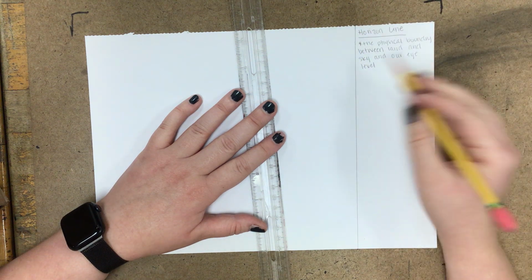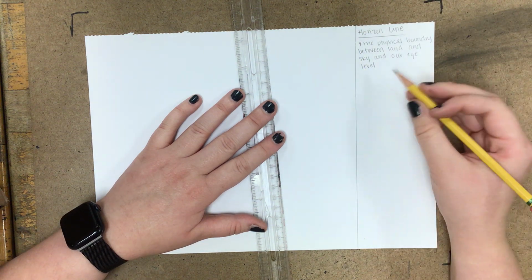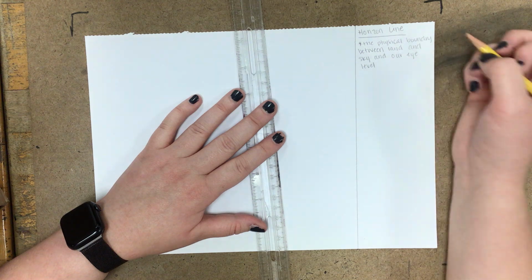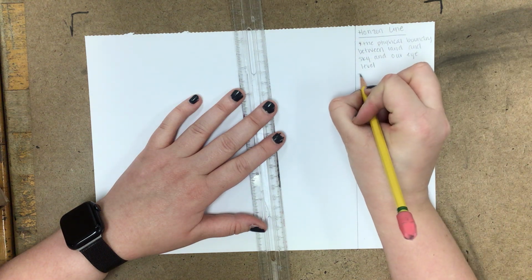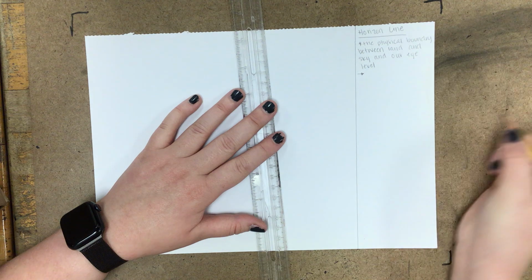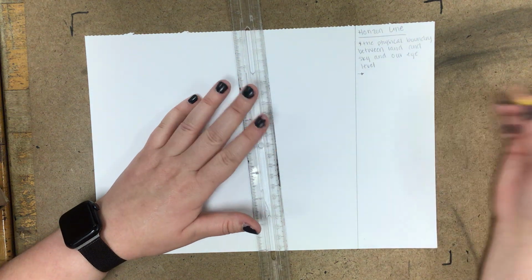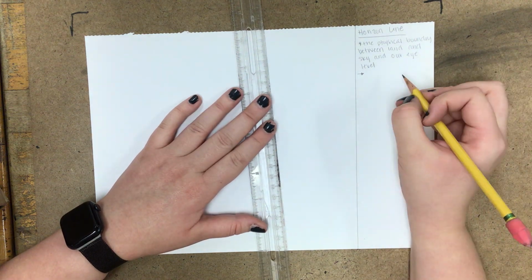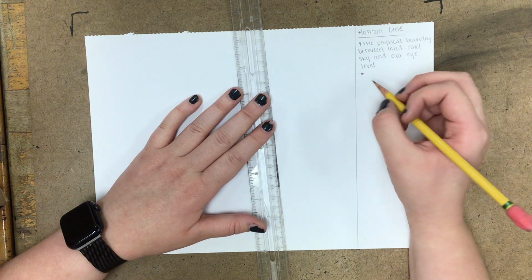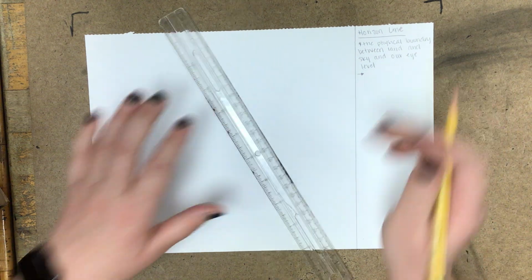Alright, so our horizon line is the physical boundary between land and sky, or our eye level. So that is our textbook definition. I then want you to put in just a few words your own definition. So use your own words for that.